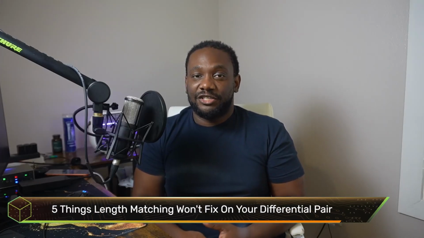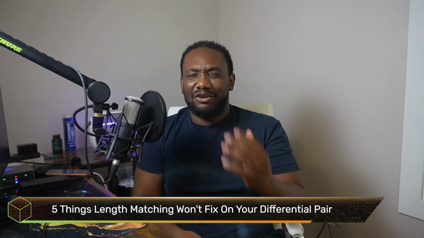If you're length matching your differential pairs down to 1/1000th of an inch, down to those mils, but you're still getting issues in your eye diagram, EMC testing, and your receiver pins are still throwing errors, well, length matching may not be sufficient. There are at least 5 more things that could be causing problems for your differential pair.